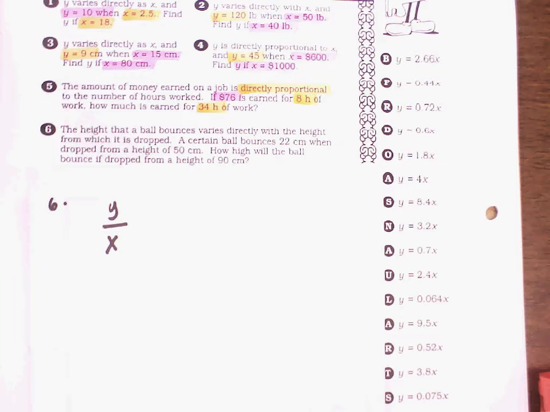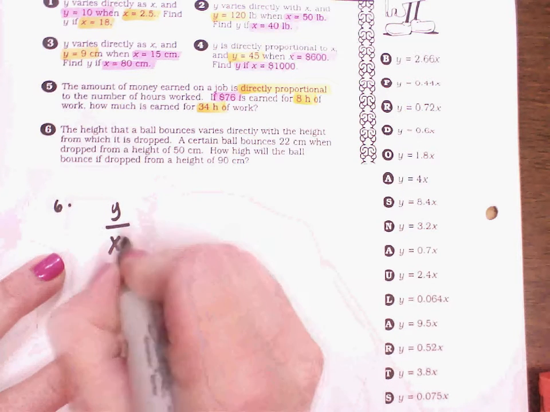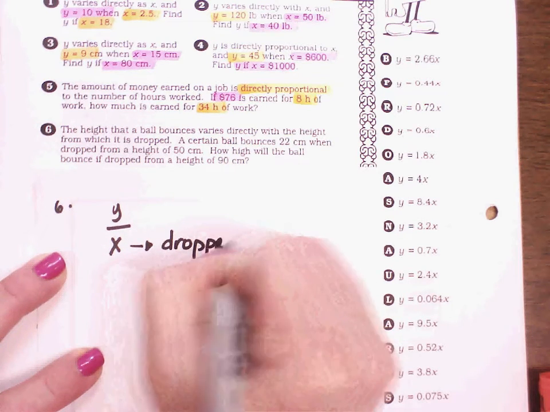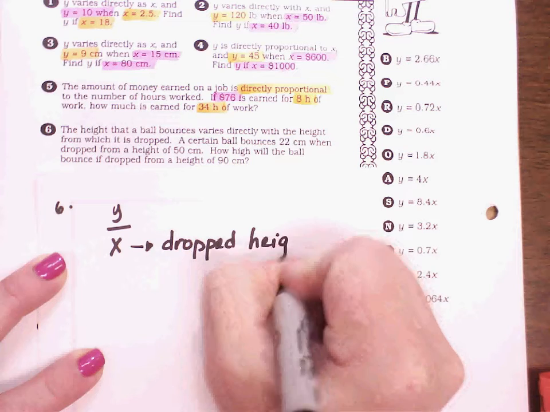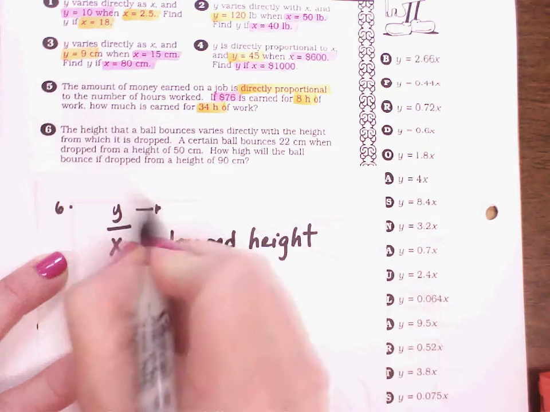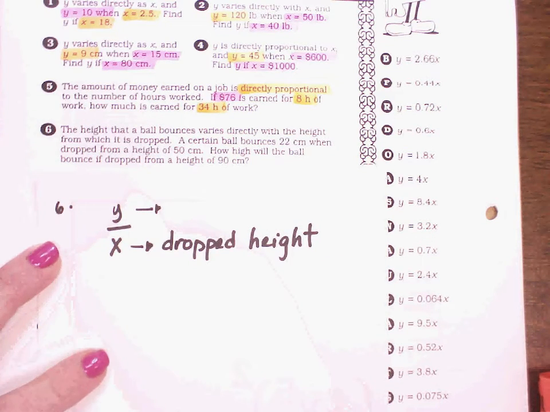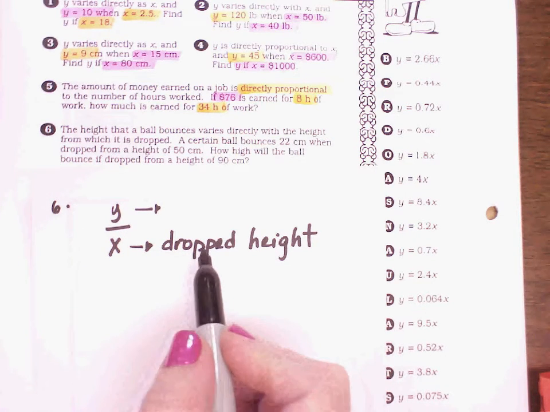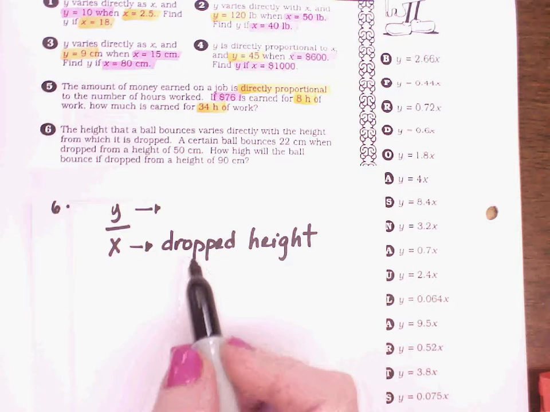What changes? The height from which you drop the ball. Very good. And then in turn, that causes that bounce height to change. Yes? All right, so X would be the drop height. And Y would be the bounce height. Because this changes here, here, here, here, then the bounce changes. Okay?